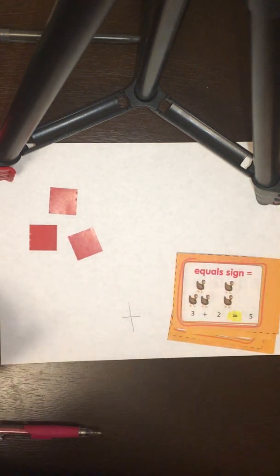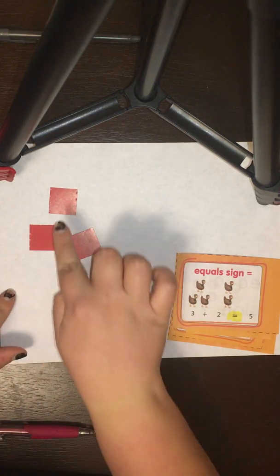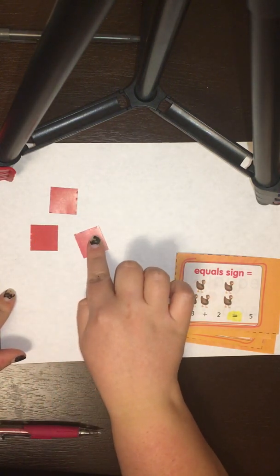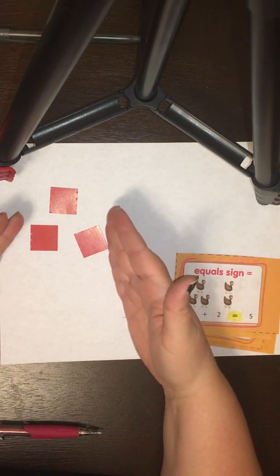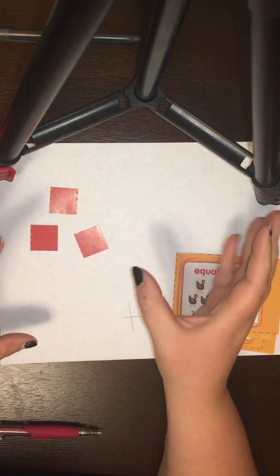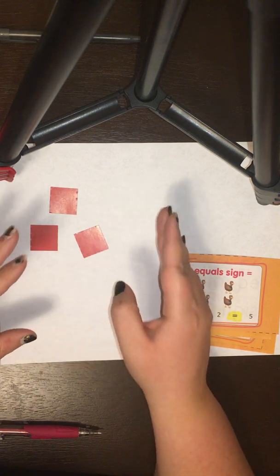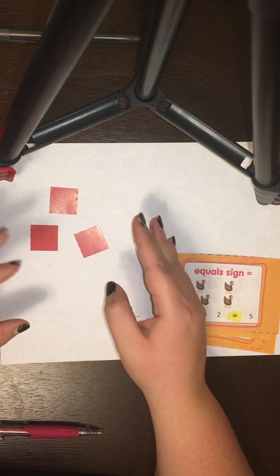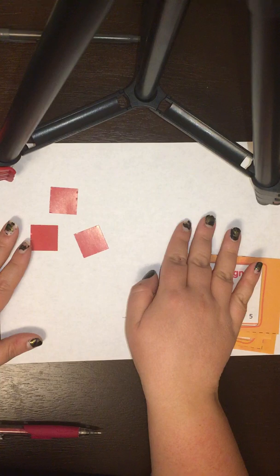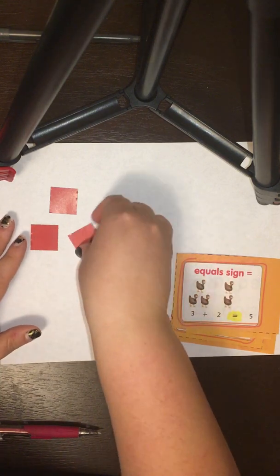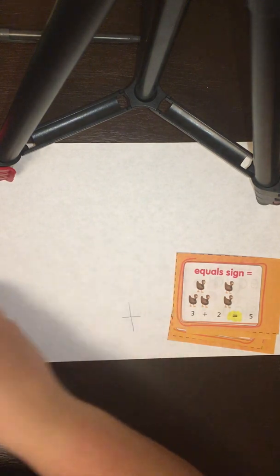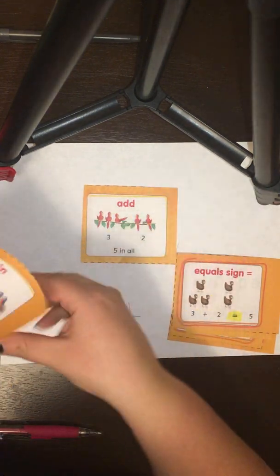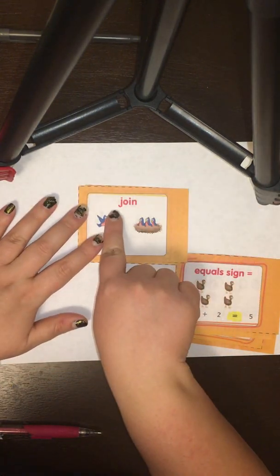How many blocks do I have? I still have 1, 2, 3, right? So I still have the same amount of blocks because I didn't add any more. But when I'm adding or joining together, I will never get a smaller number. I will always get a bigger number or the same number. And another word for add is to join.